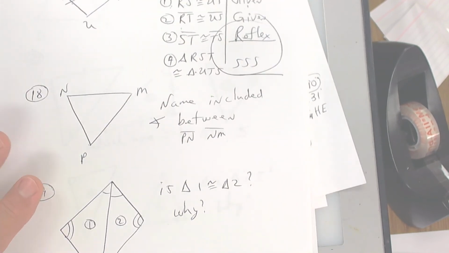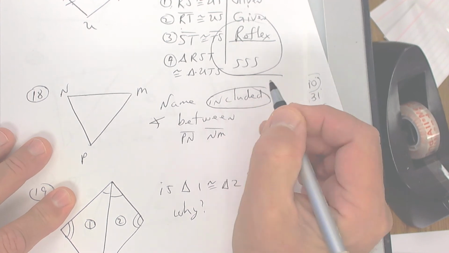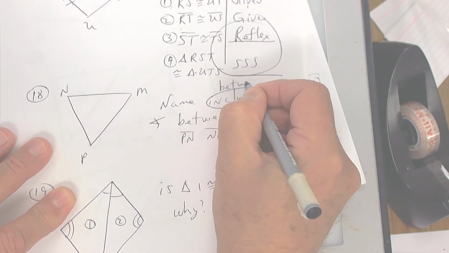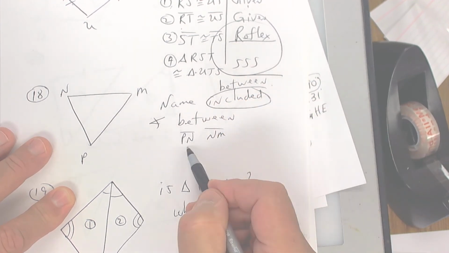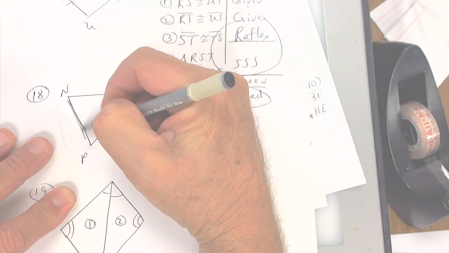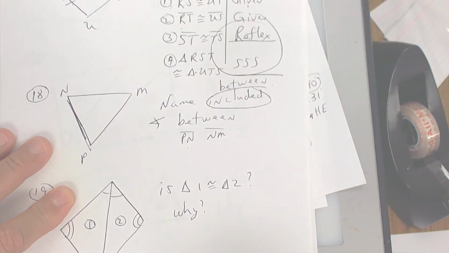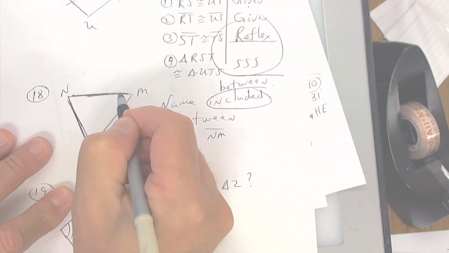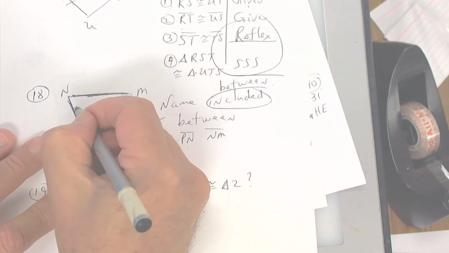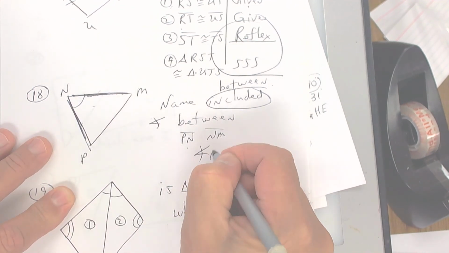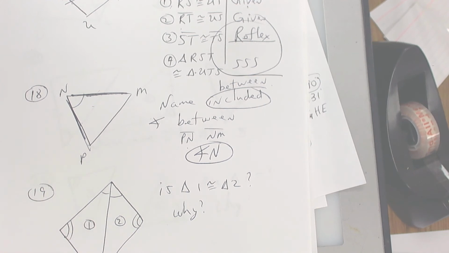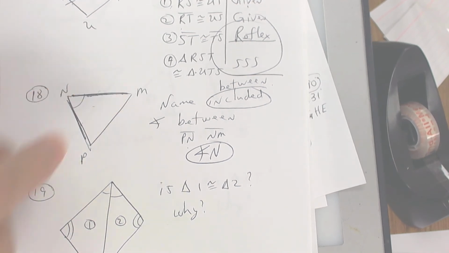Name the included angle. Included means in the middle or between. So let's see what that is. PN is this one, and NM is this one. So the angle in between these two sides is angle N. So that is the included angle, like side, angle, side.